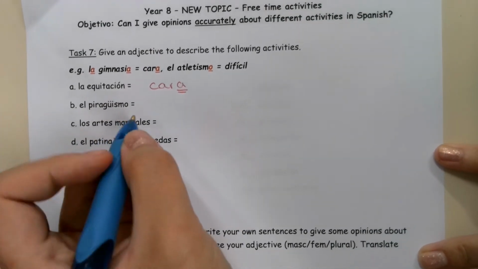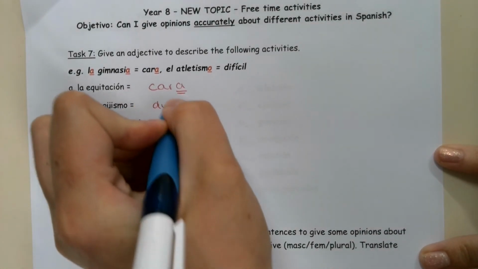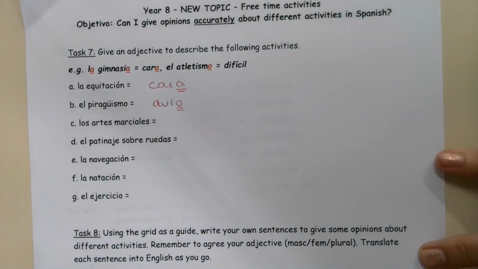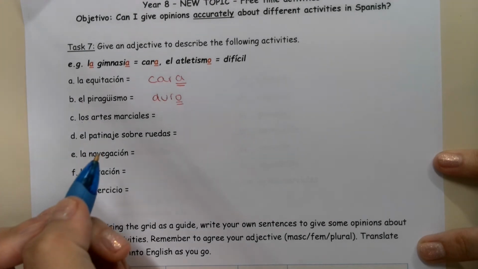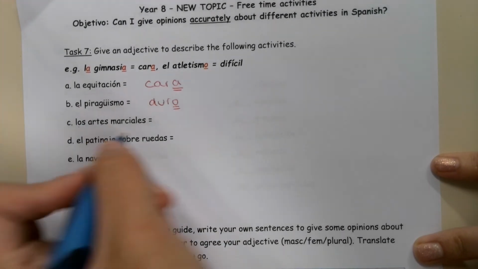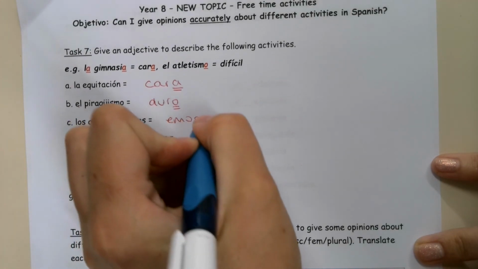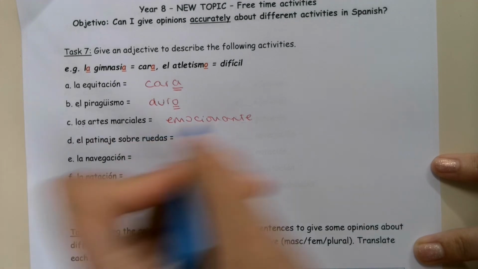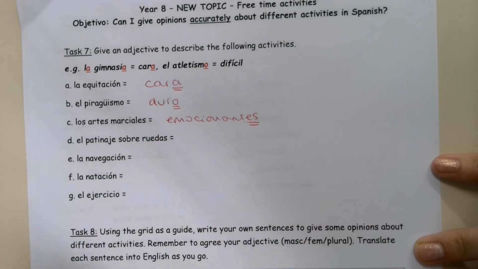I find canoeing quite hard, so I'm going to say duro, and it's el piragüismo, so our O on the end is fine. Los artes marciales, I think they are exciting, that's martial arts, so I can say emocionante, but it's los, it's more than one, so I'm going to add an S on the end there.